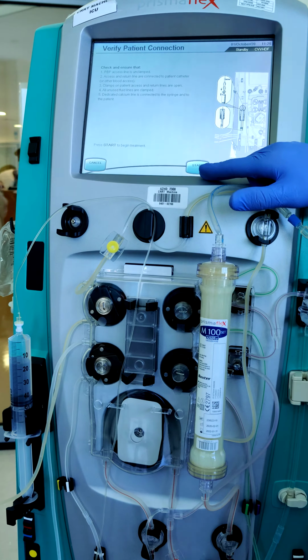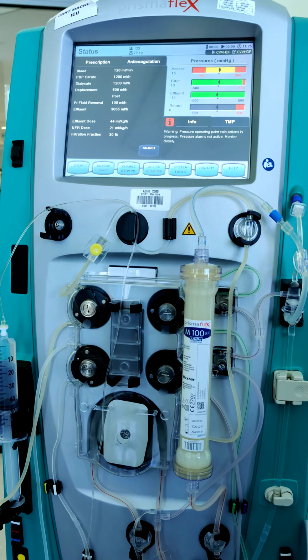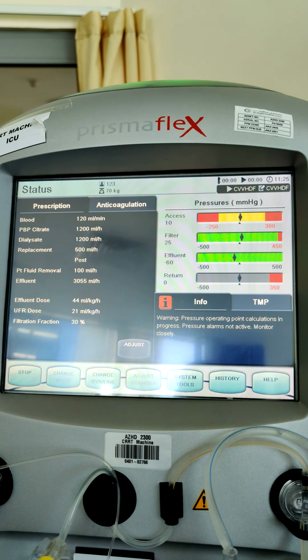Okay, and start. So blood 120 and 3 is 1200.